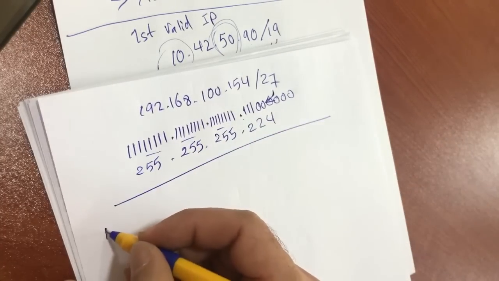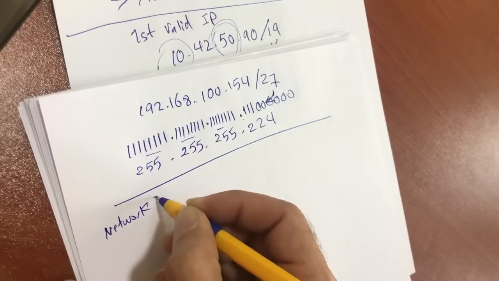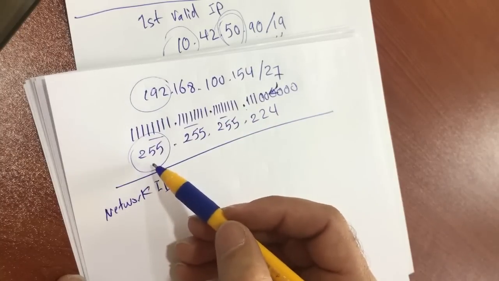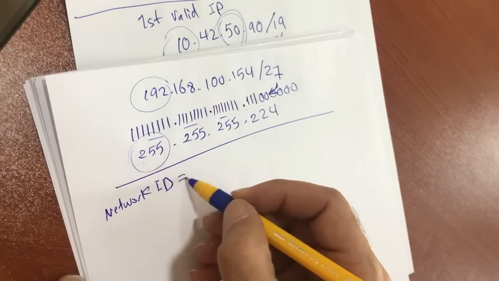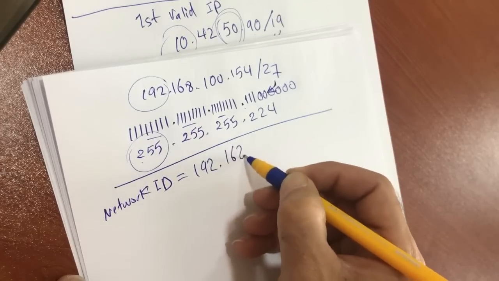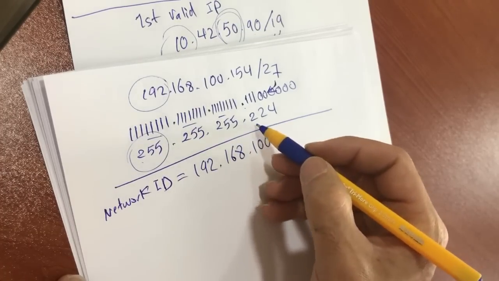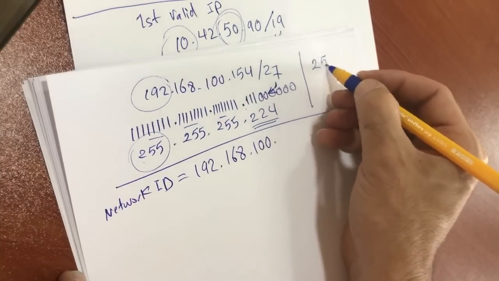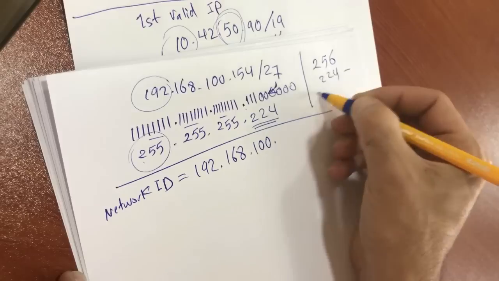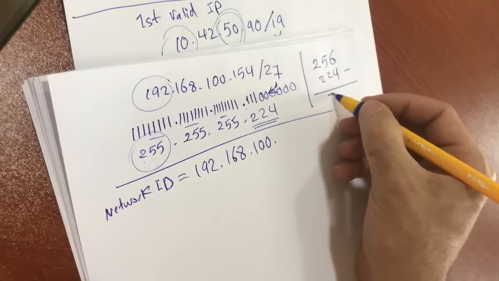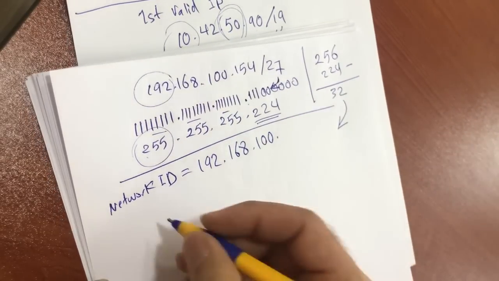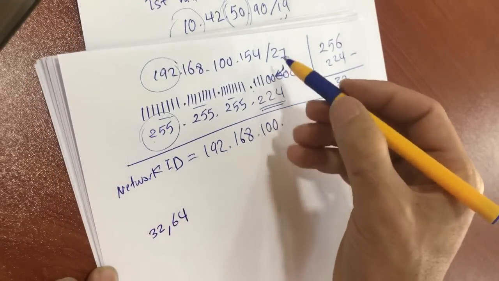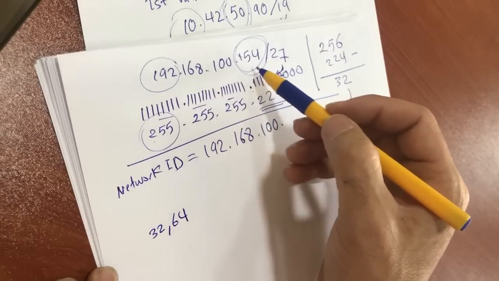So if you want to find the network ID, as I said, if you have 255, you just use the IP address. But for the one which is not 0 or 255, we do a small calculation. 256 minus 224 is equals 32, and we do increment for this number. 32 plus 32 is 64, until we get a number bigger than the IP address.